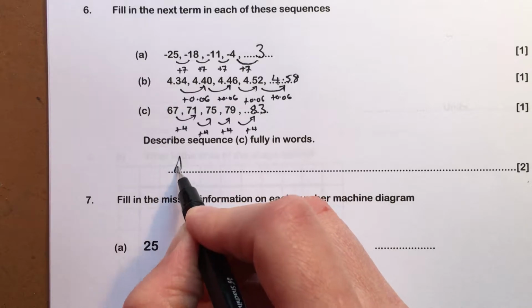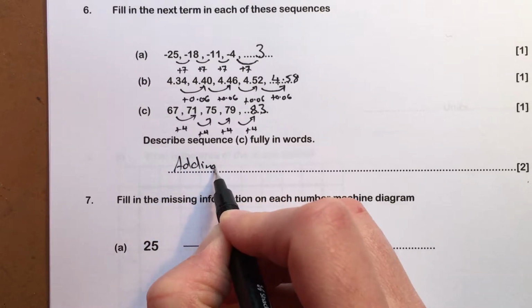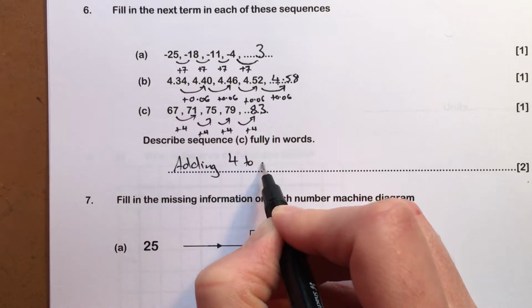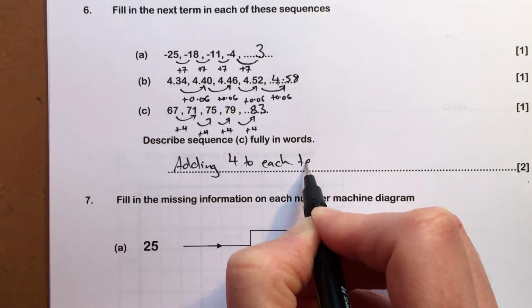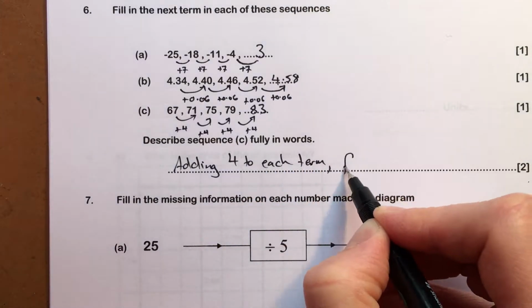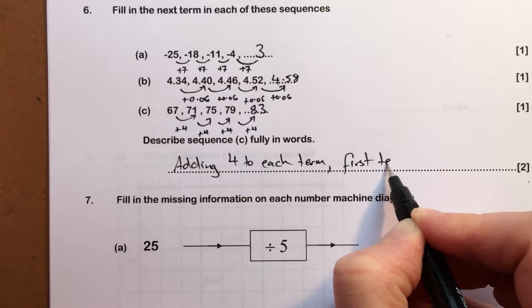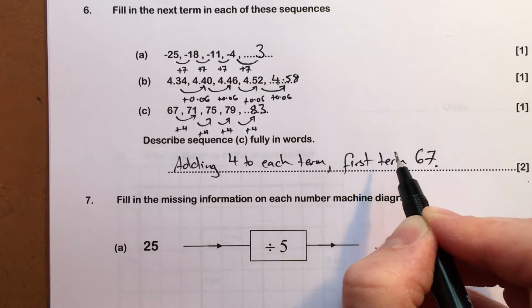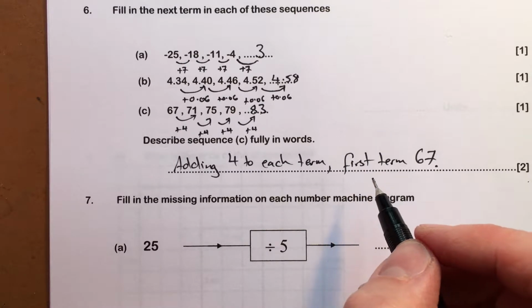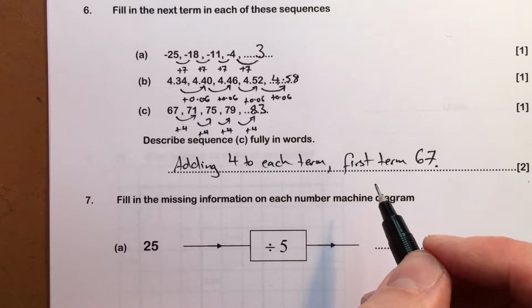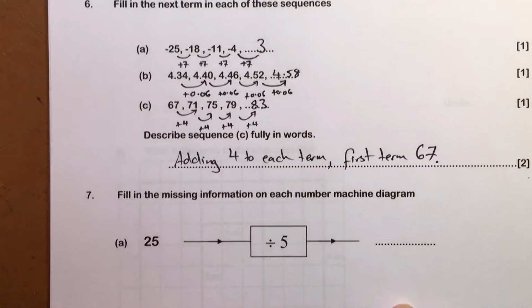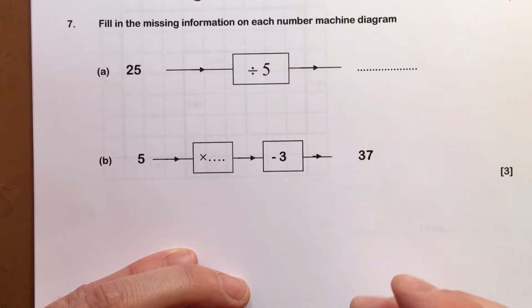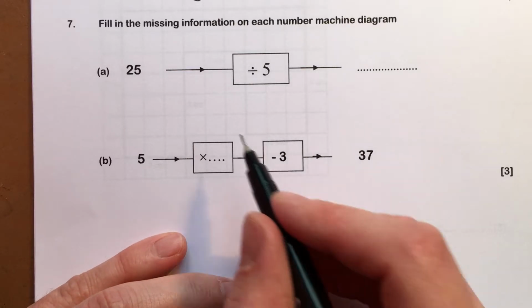Okay, well, it's an adding 4 sequence. Adding 4 to each term. Important bit coming up, comma, first term, 67. If we don't put this bit, it could be any sequence that just adds 4 each time. So 1, 5, 9, 13, etc. Alright, good. Nearly there. Fill in the missing information on each number diagram.